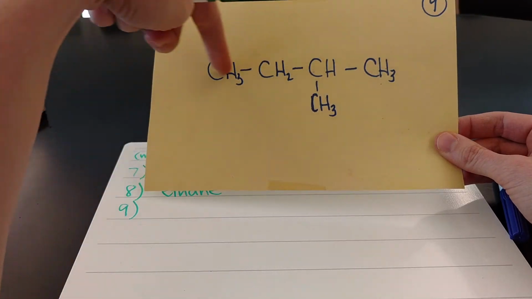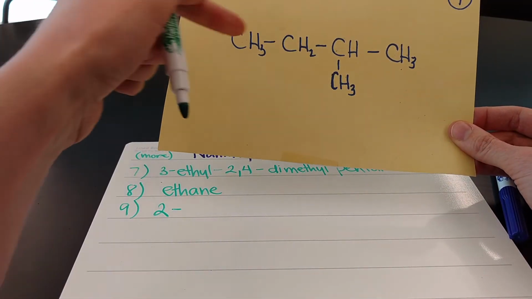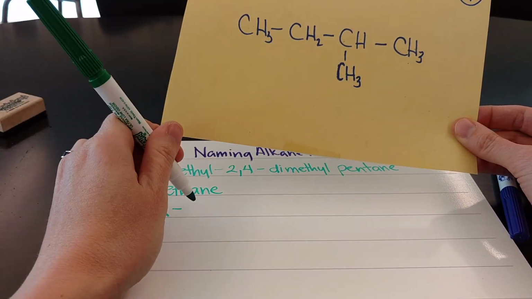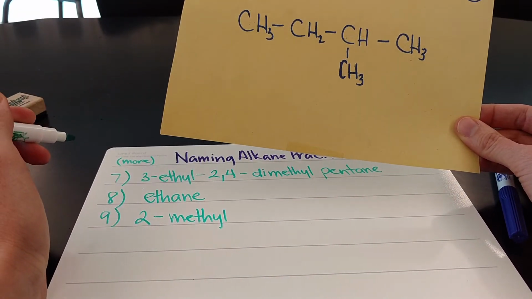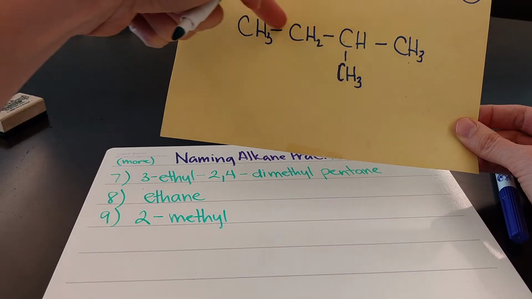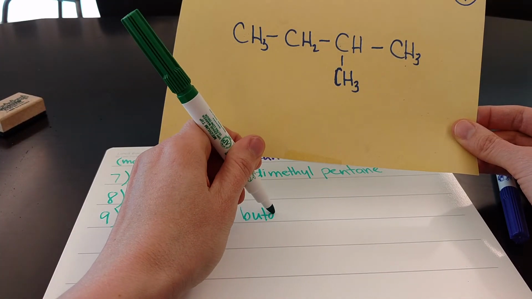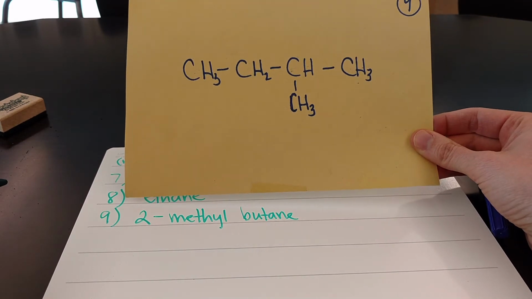So we're going to number this way. 1, 2. So my location of my branch is 2. My branch name, well, it only has 1 carbon. So that's methyl. Meth for 1 carbon, YL for branch. And then it's attached to a 4-carbon molecule, so we get butane. 2-methylbutane.